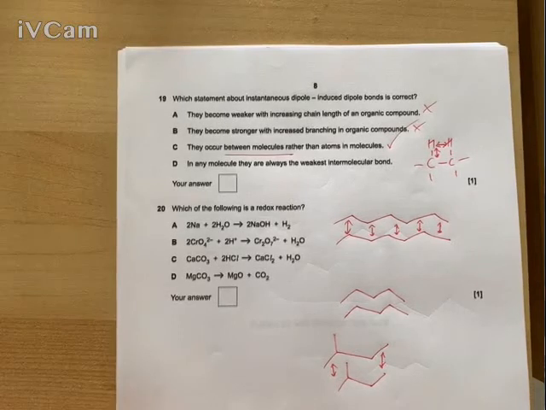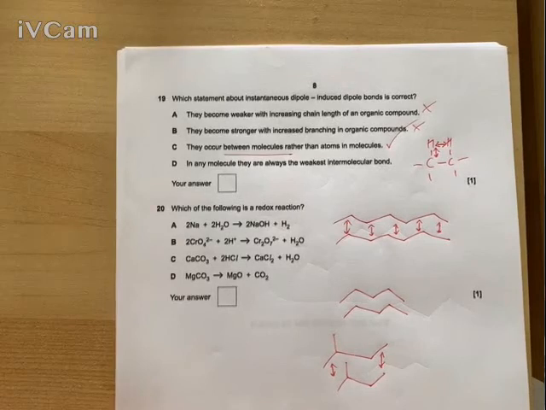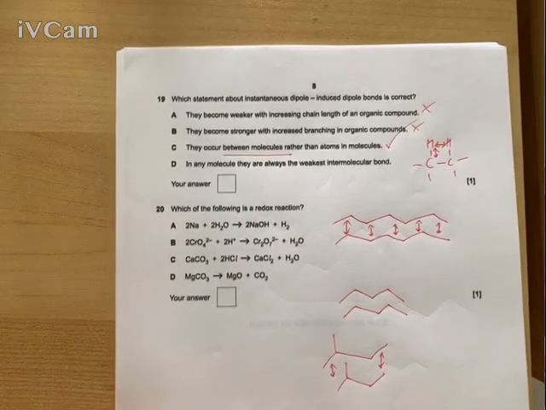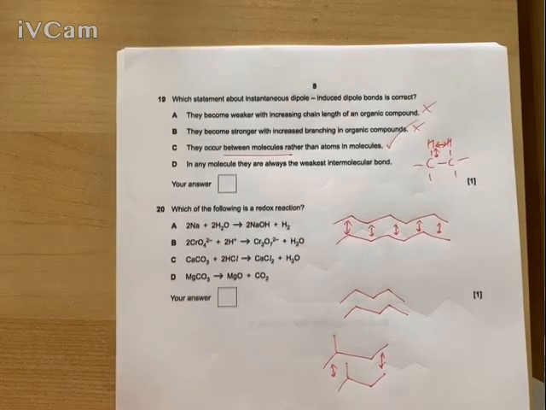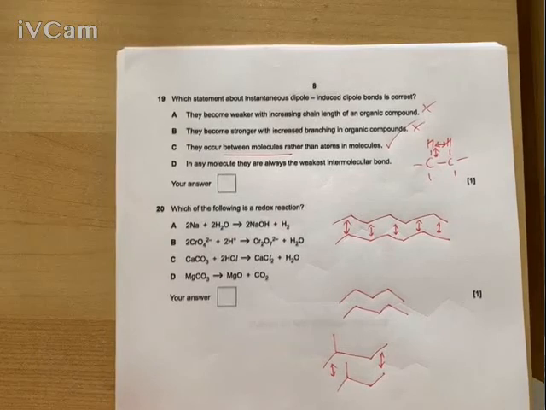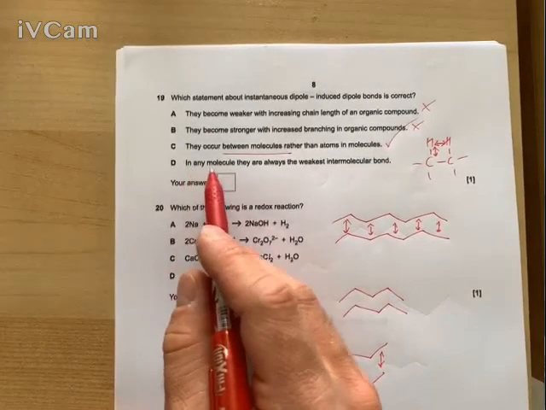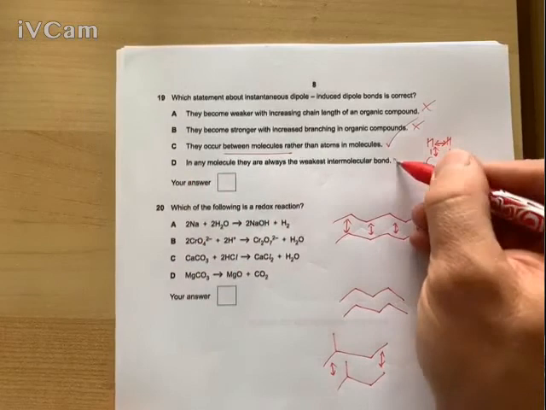Just look at the trends in the boiling points of the hydrogen halides. However, here they want you to appreciate that sometimes instantaneous dipole-induced dipole bonds can be stronger than dipole-dipole bonds acting between molecules. So yeah, there we go. Silly syllabus. But anyway, in any molecule, they're not always the weakest intermolecular bonds.